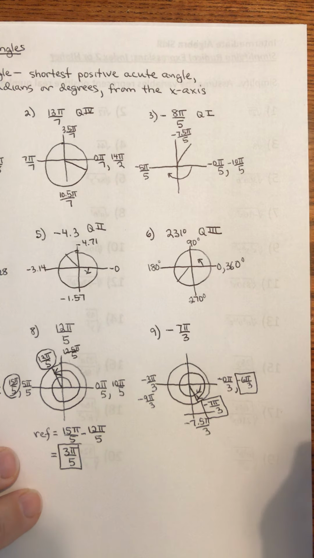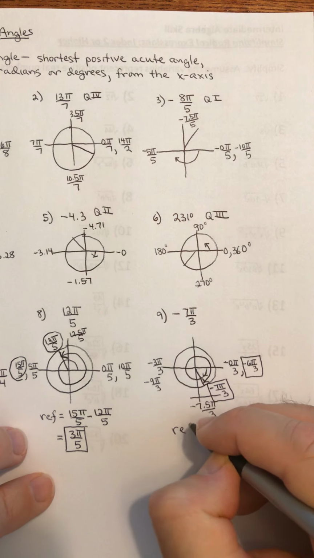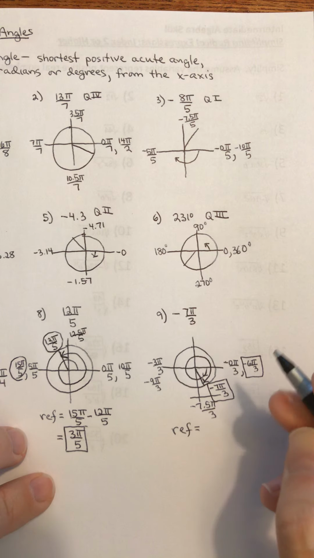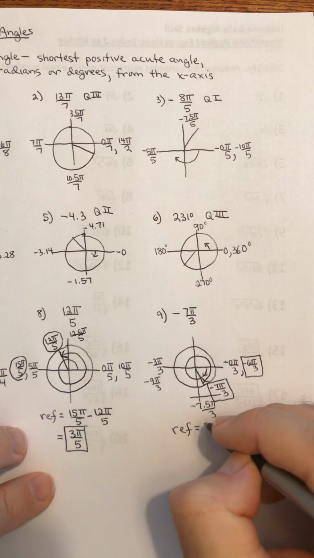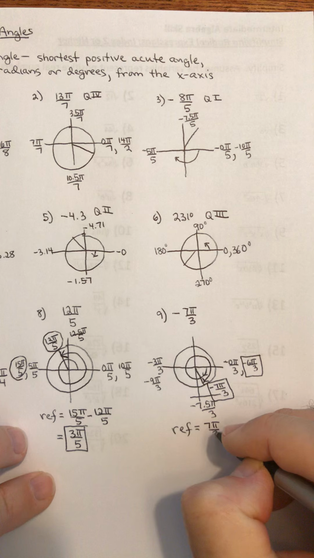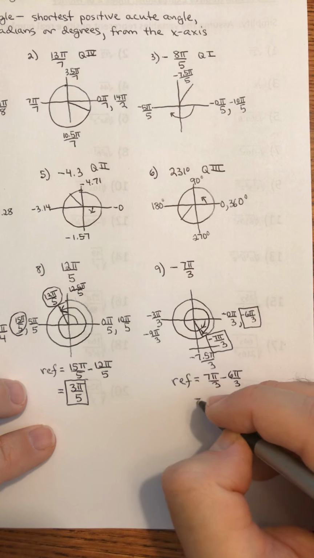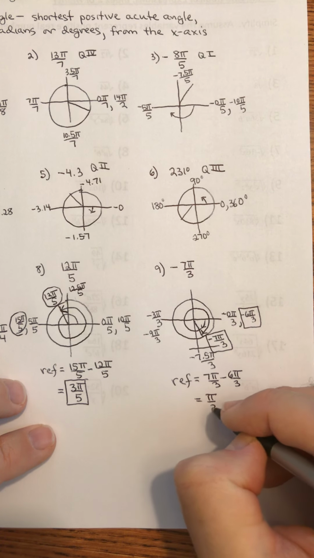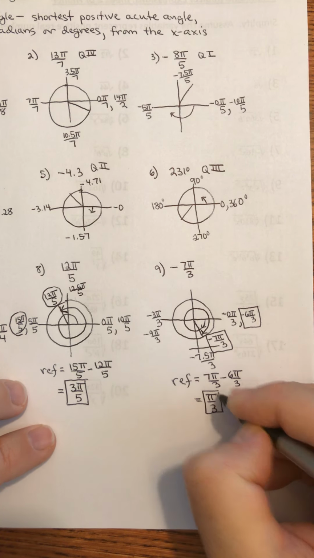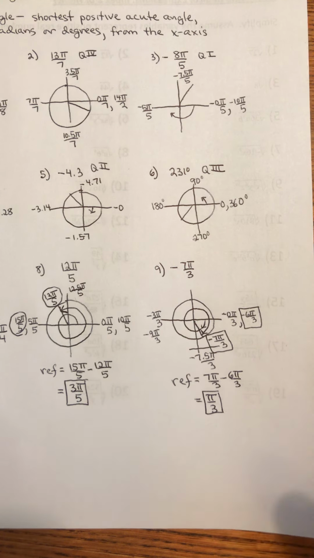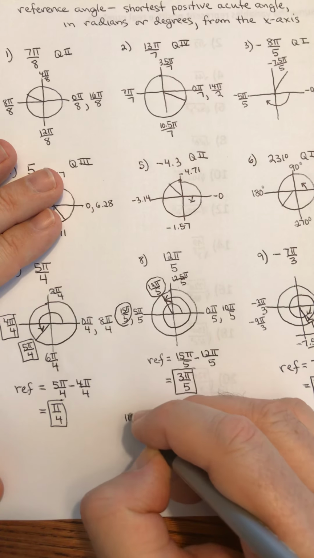It's never the distance to the y. You can think of this as just take the absolute value, the biggest one minus the smallest one, because that's what distance is anyway. And this would be pi over 3. How far away is that angle from the x-axis? Pi over 3.